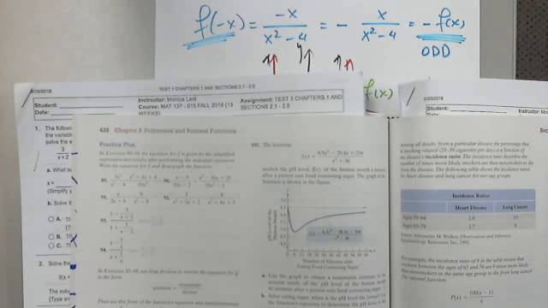Leading coefficient over the leading coefficient. What is it? 6.5. The leading coefficient is 6.5, right? Is that what you said, Kyle? Okay, sorry, I didn't hear. So maybe I need a hearing aid. I hope not. 6.5 divided by 1. That's the horizontal asymptote. Okay, perfect.